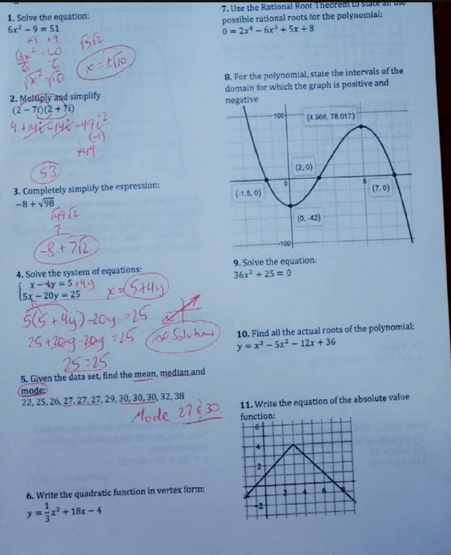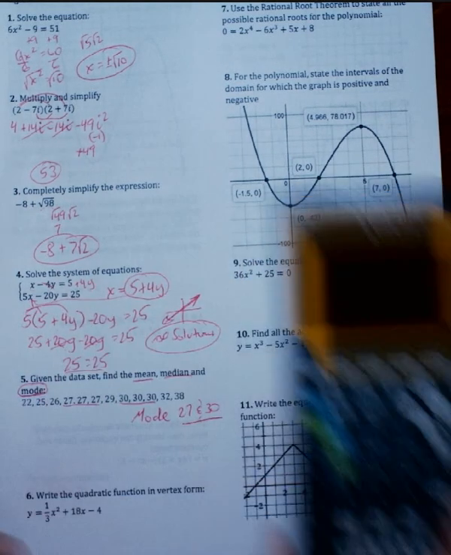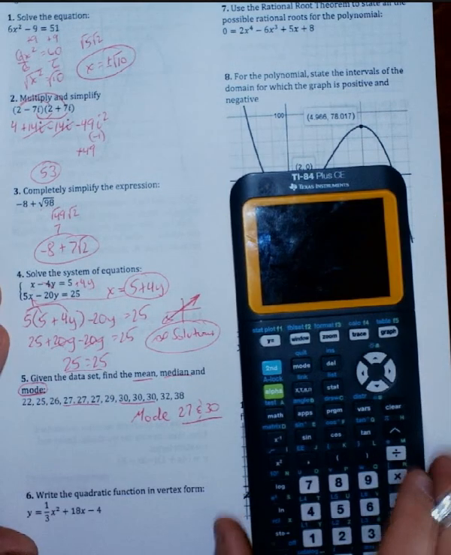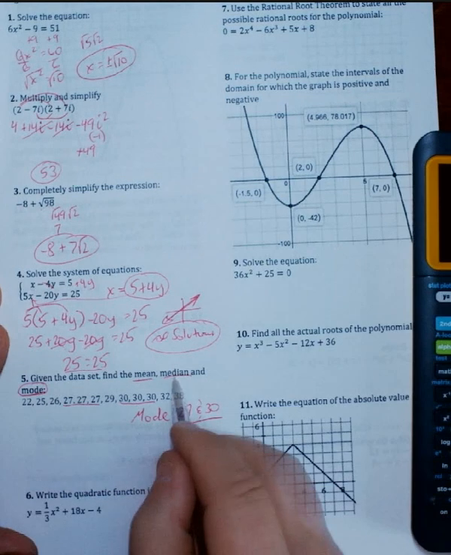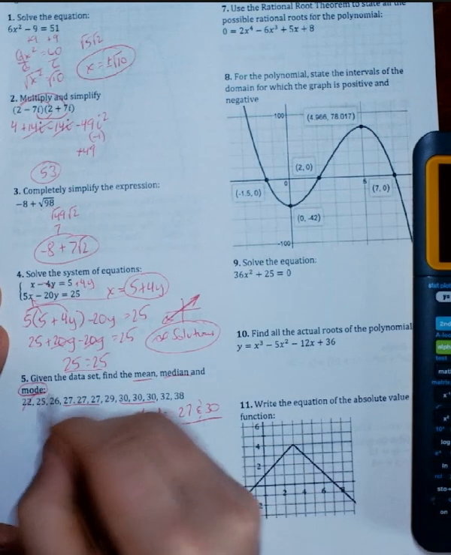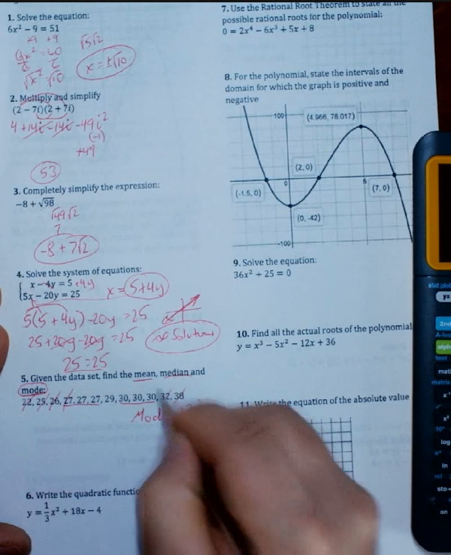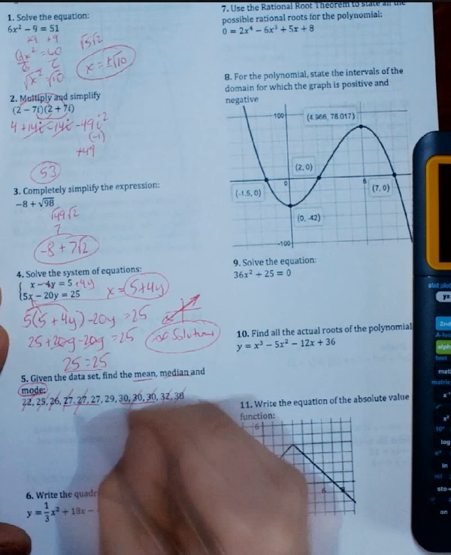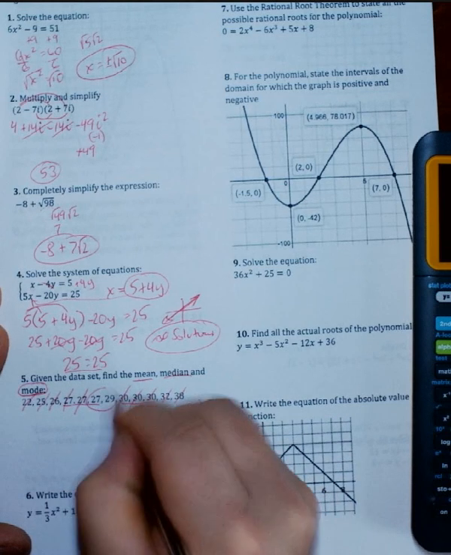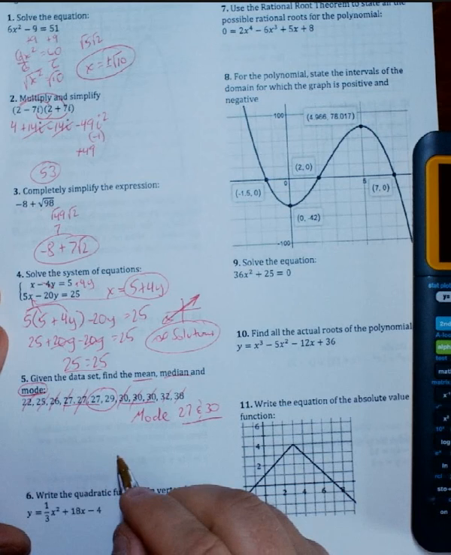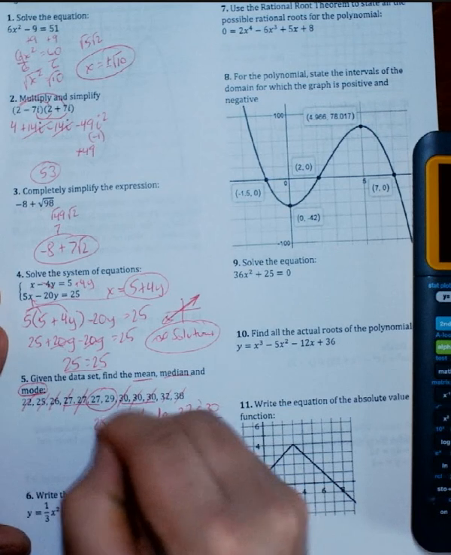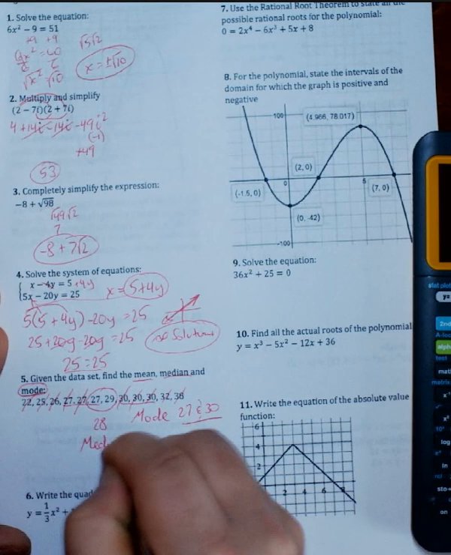What I'm going to do to get the mean and the median, I could do the median pretty easily. That's the one in the middle. I'm going to knock off the bottom 4 numbers and the top 4 numbers. Then the next bottom, the next top. And I'm left with something right between 27 and 29. Well, that's going to be 28. That's the median. So the median is 28.